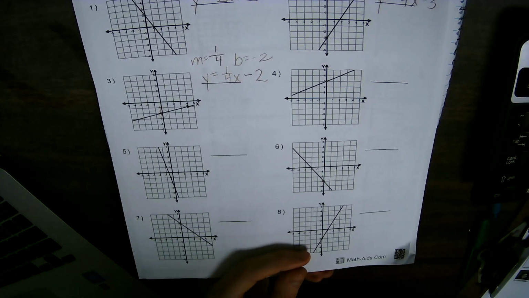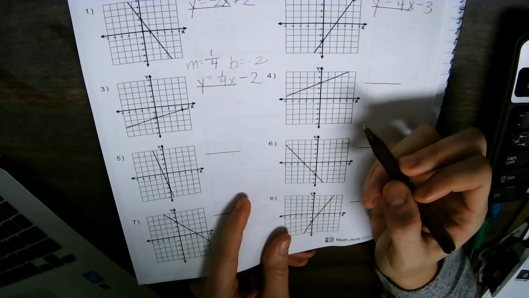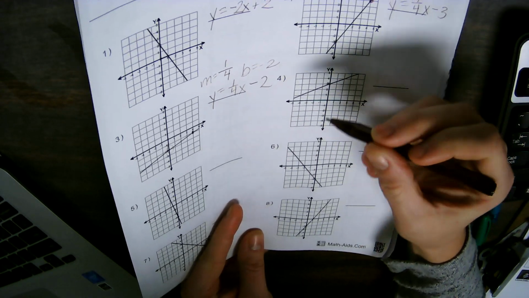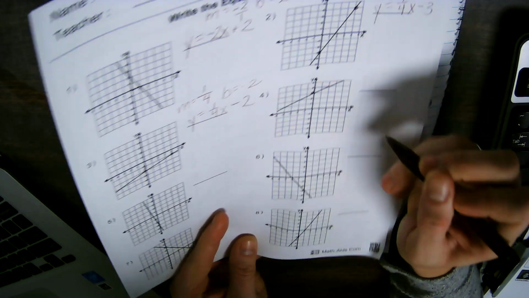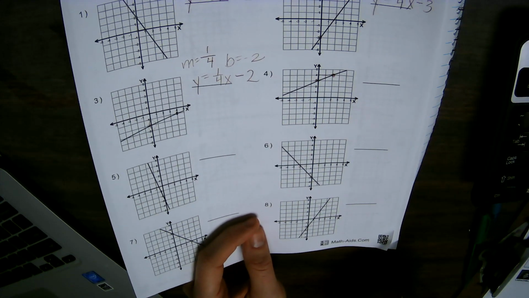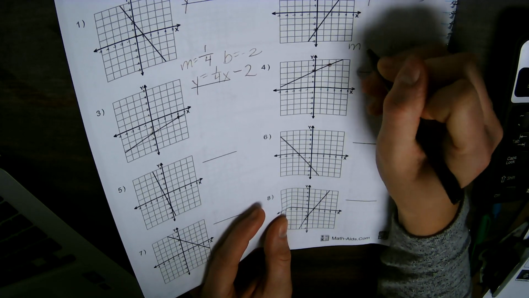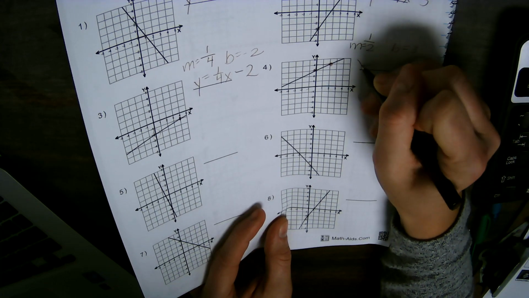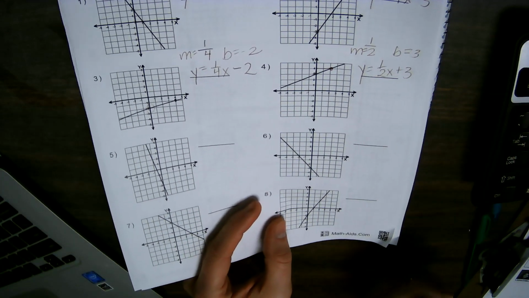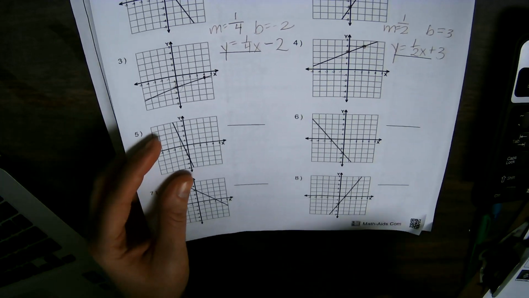Try this next one. I know it's tough to see, but our y-intercept is at the 3. And then it looks like it's going up 1 over 2. So try and write an equation for that. So we just said our y-intercept is 3. Our rise is 1 over 2. So y equals 1/2 x plus 3. Hopefully these are becoming super quick and easy for you. Let's just do one more.